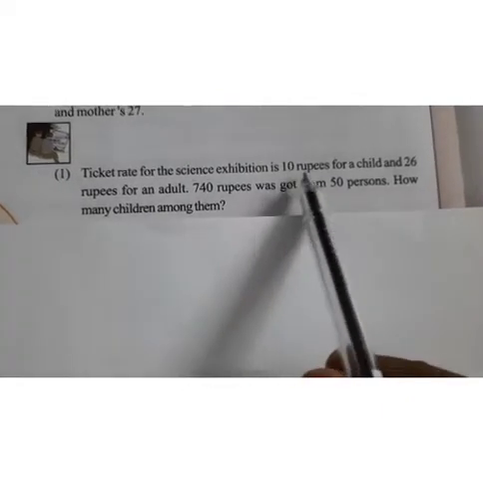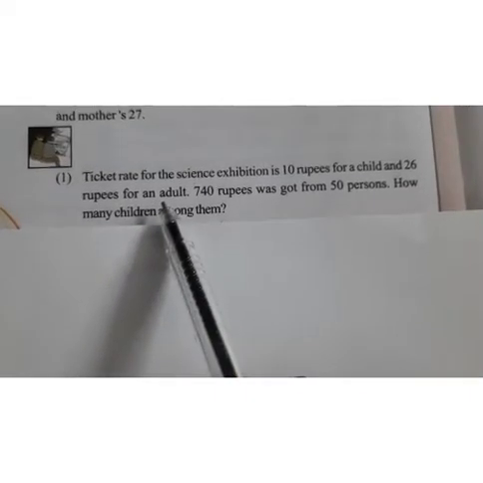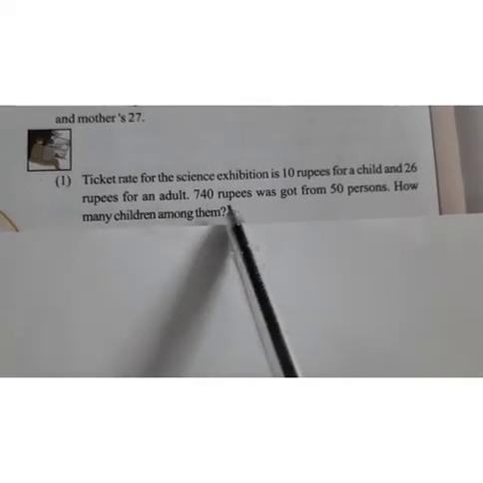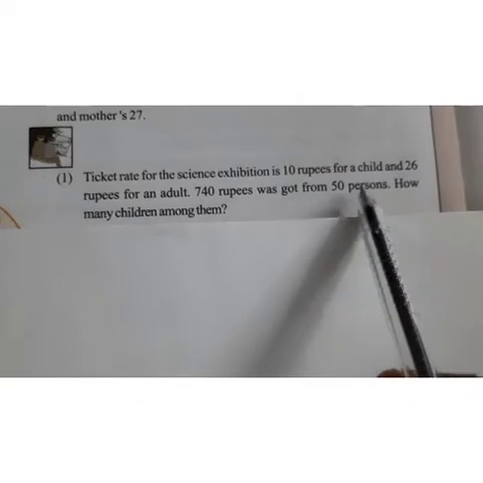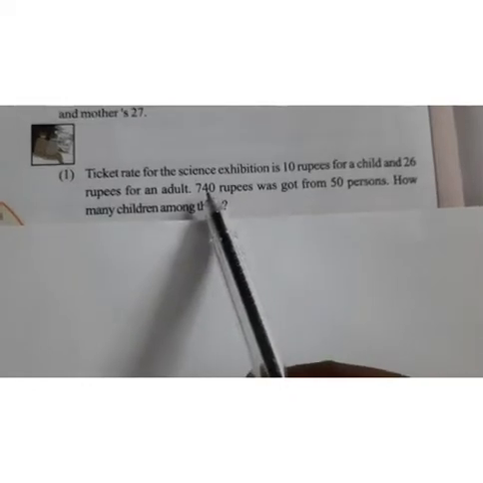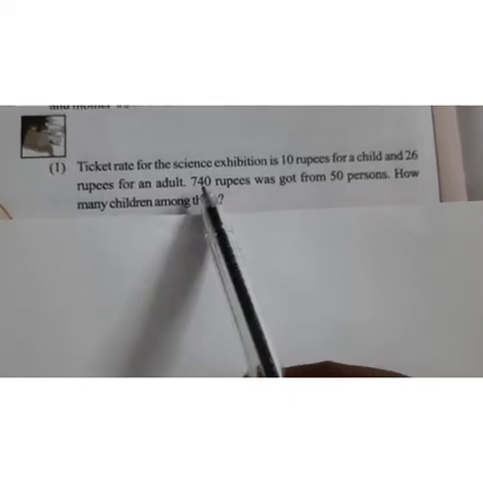So 10 rupees for child and 26 rupees for adult. That was the ticket rate. Total 50 persons are there along with the child and adult. Together 50 persons, and they got an amount of 740 rupees. From this you have to find out how many children went for the exhibition.